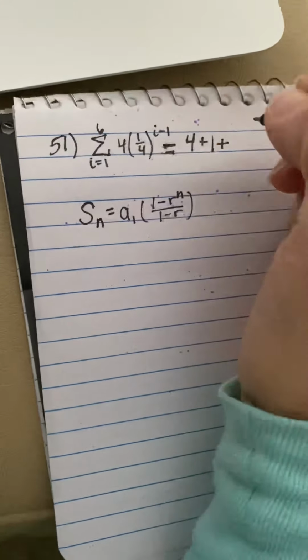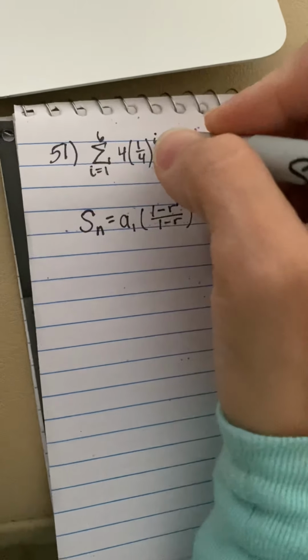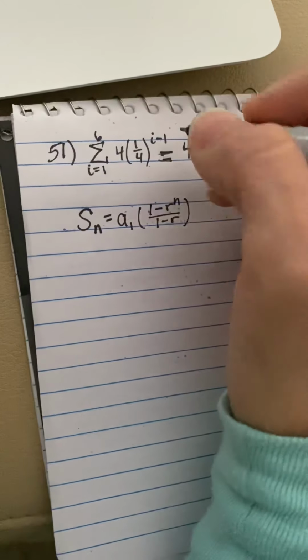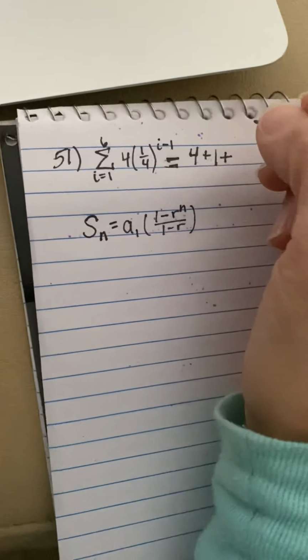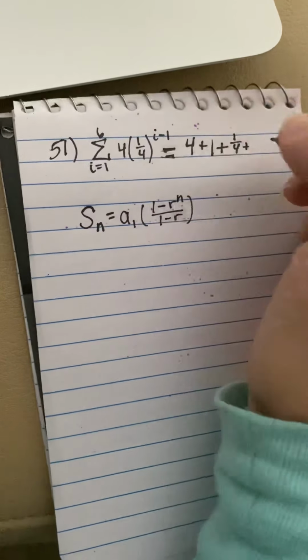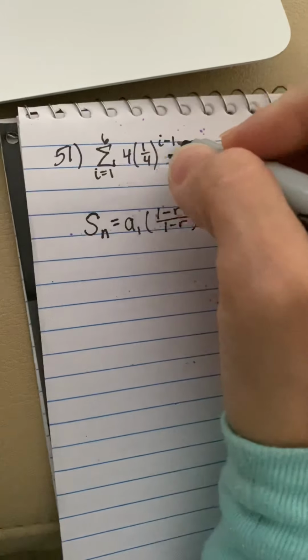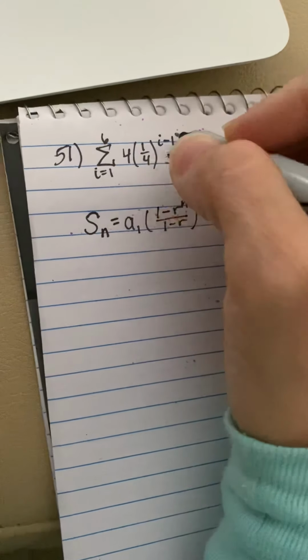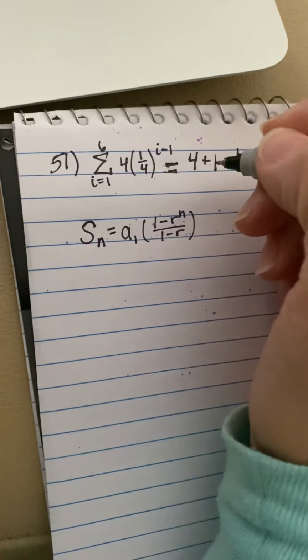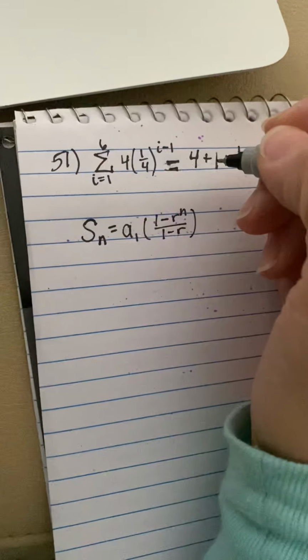If you plug in 3, 3 minus 1 is 2, so you'd have to square 1/4, and you get 1/16. So 4 times 1/16 would be 4/16 or 1/4. If you plug in 4, this would become 3, so 1/4 to the third would be 1/64, because 4 times 4 is 16, times 4 again is 64.